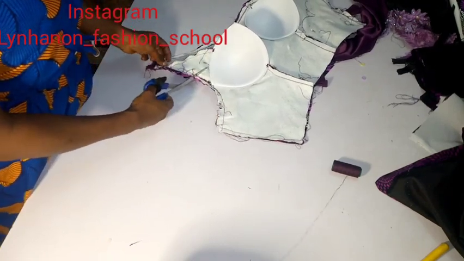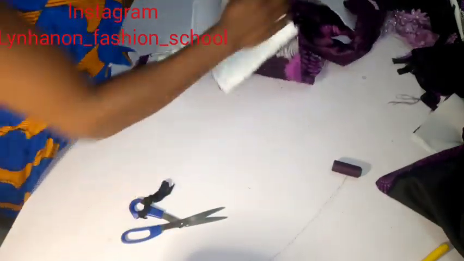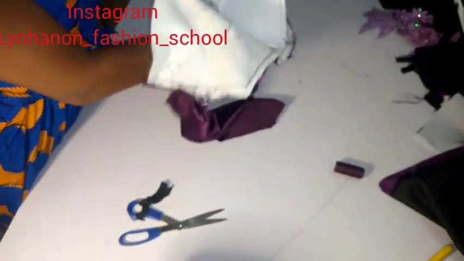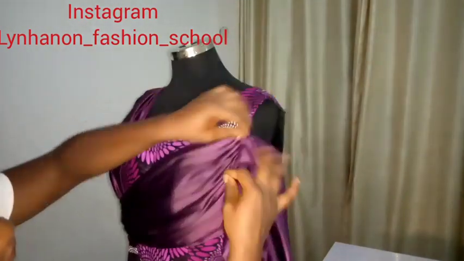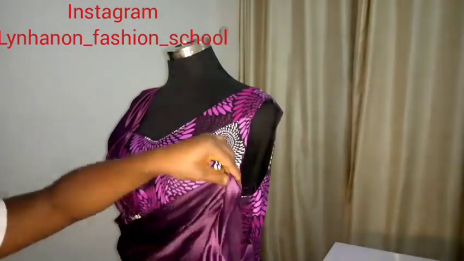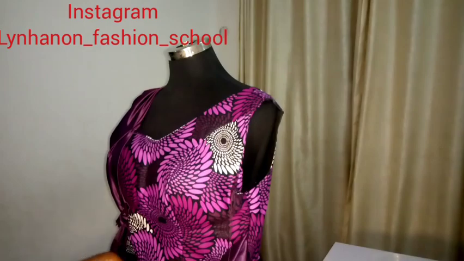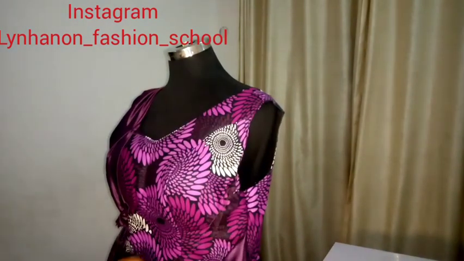Okay, so yeah, I'm just notching. I'm going to just notch. This is very important. When you sew around curves, you need to notch it so that it can relax properly. Okay, so I'm just going to turn this inside out.